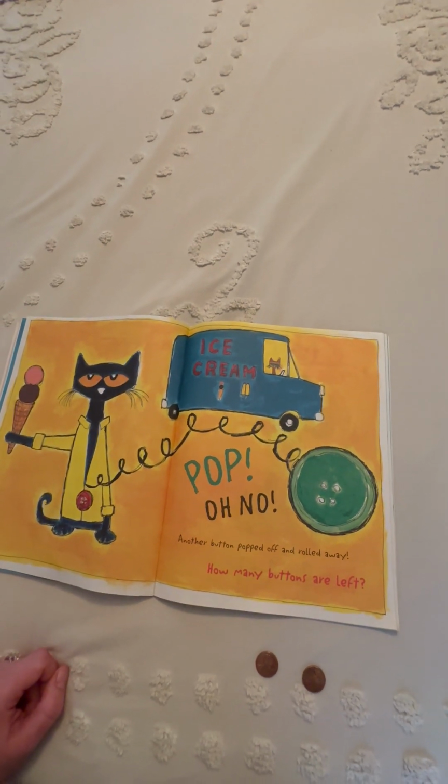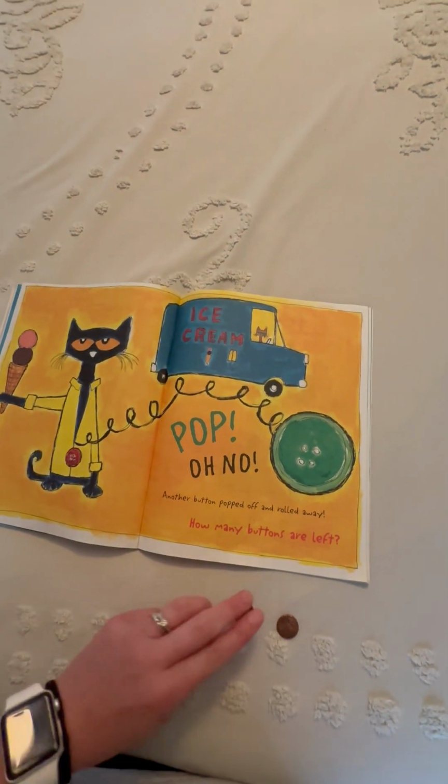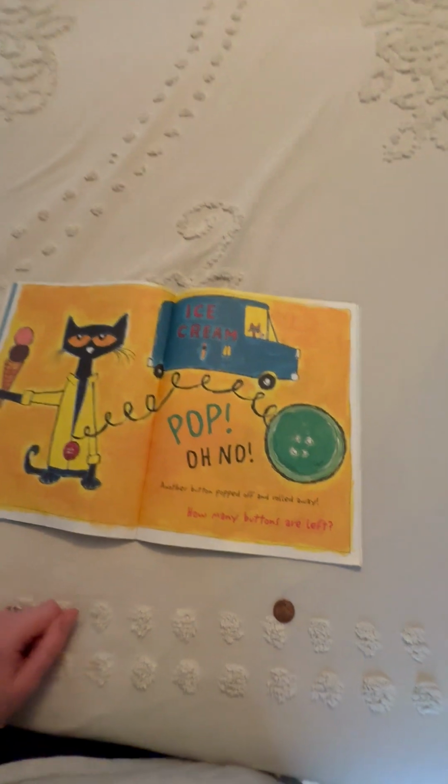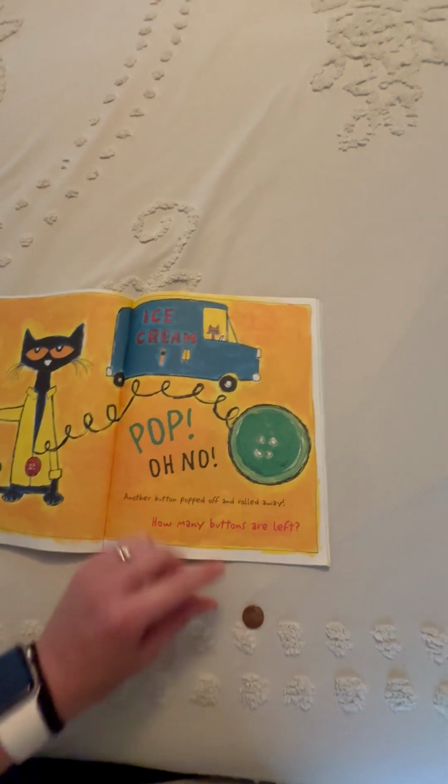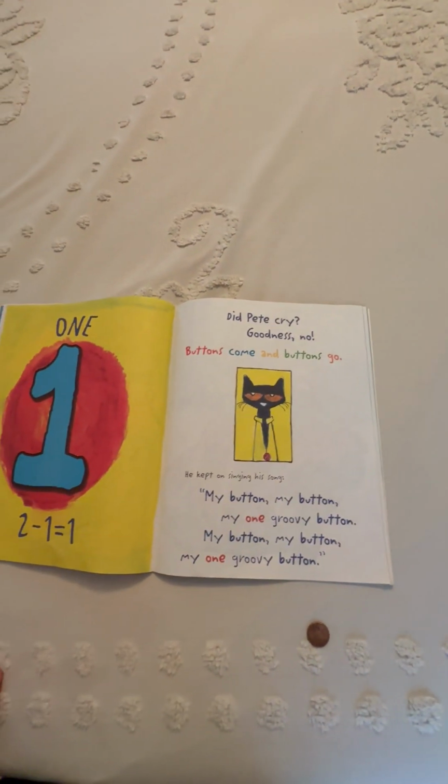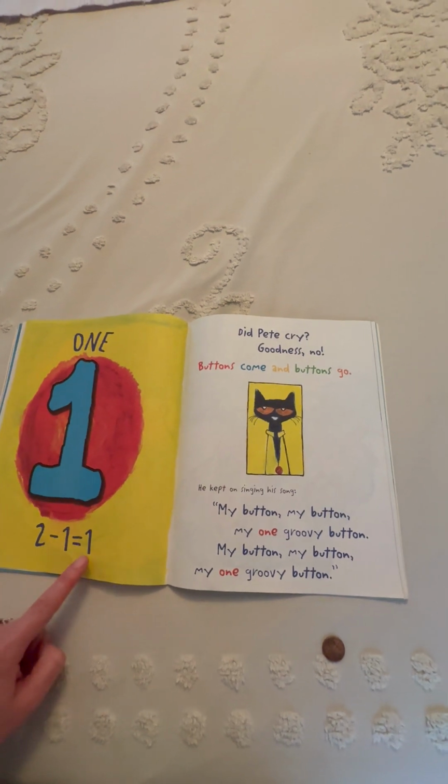How many buttons does he have left? He had 2 and 1 fell off. How many did he have left? 1. Let's see. 1. 2 minus 1 equals 1.